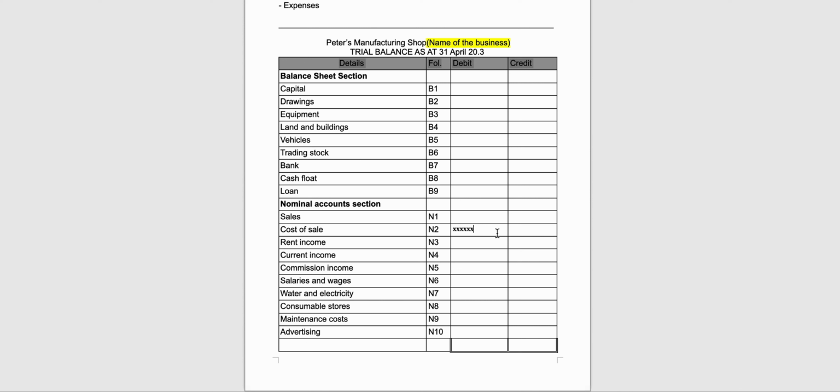So cost of sale will be debited, and then we move on to our other expenses, which are salaries, the amount you will debit. So water and electricity, you debit it. Maintenance costs, you also debit. Advertising, you also debit. So whichever amount of these expenses, you are going to put on the debit side.